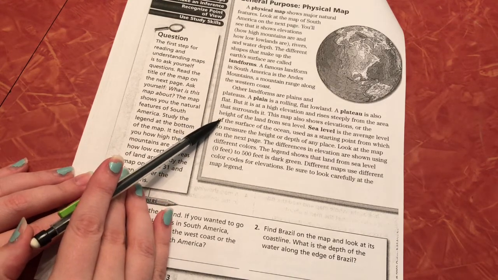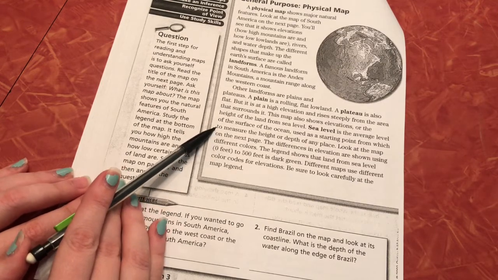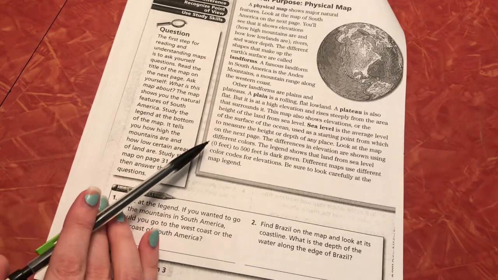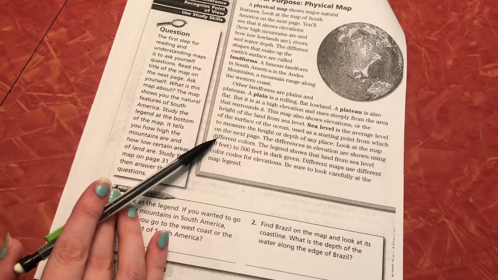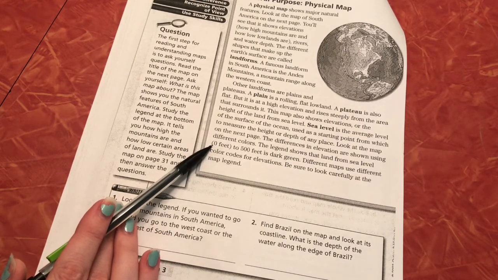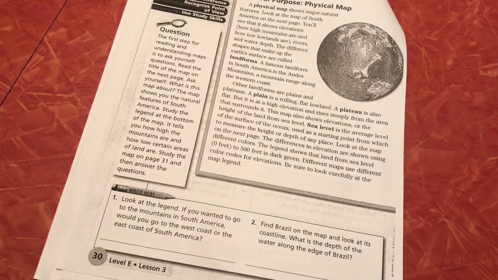Sea level is the average level of the surface of the ocean, used as a starting point from which to measure the height or depth of any place. Look at the map on the next page. The differences in elevation are shown using different colors. The legend shows that land from sea level, 0 feet, to 500 feet is dark green. Different maps use different color codes for elevations. Be sure to look carefully at the map legend.